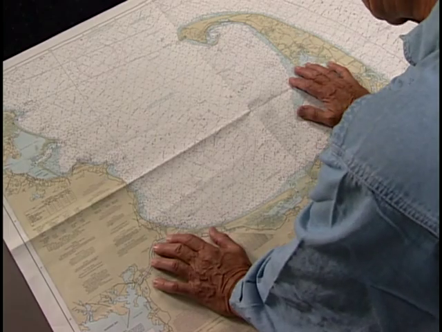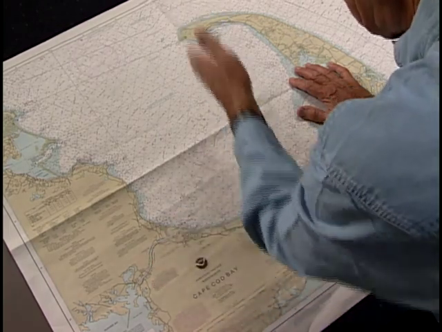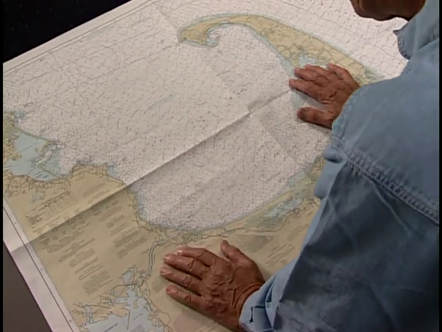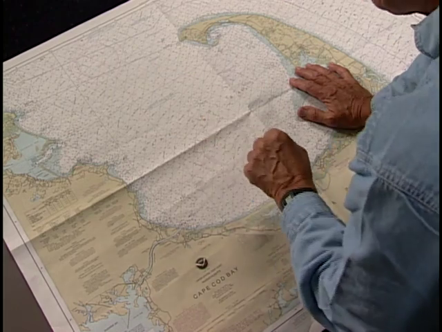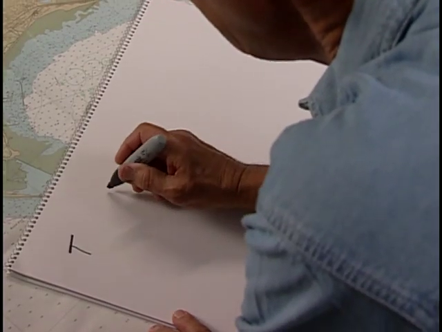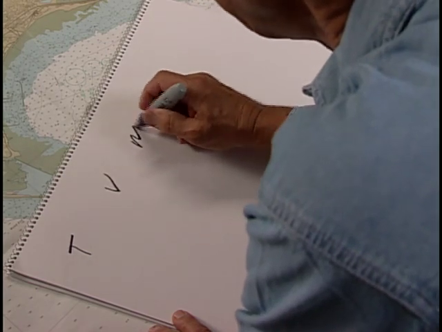So the difference between true directions and magnetic directions is called variation, and that variation changes with location on Earth. In order to do our navigating, we frequently have to convert between true and magnetic directions. We use a formula, TVMDC.